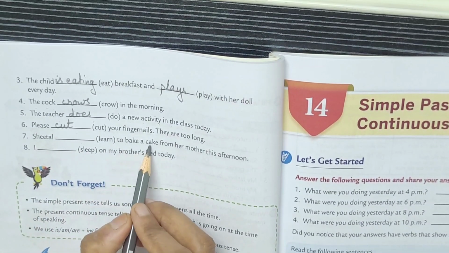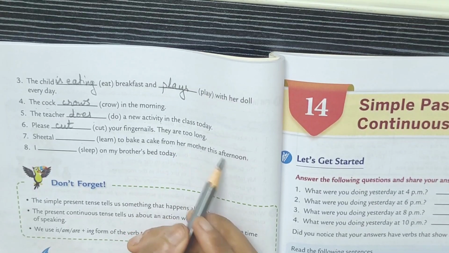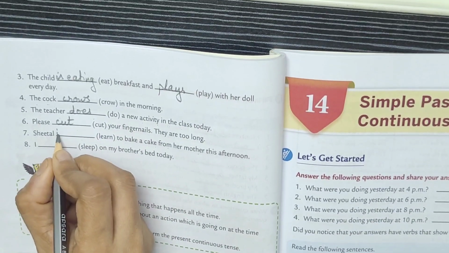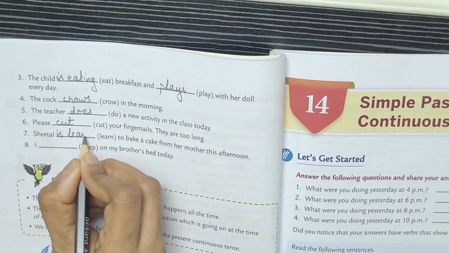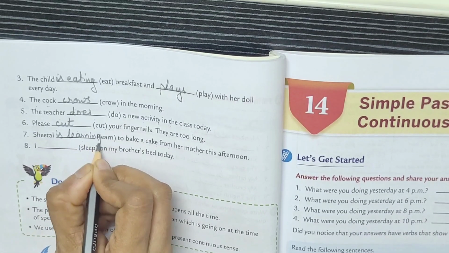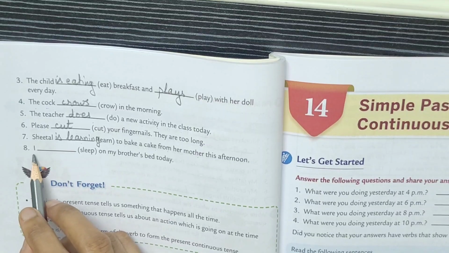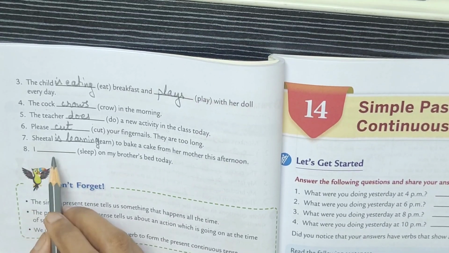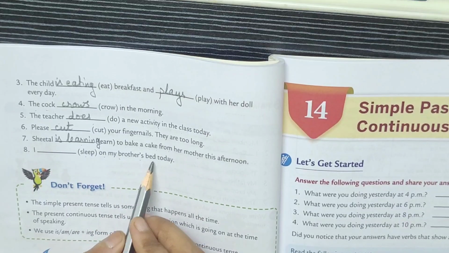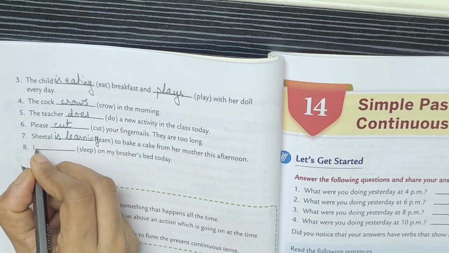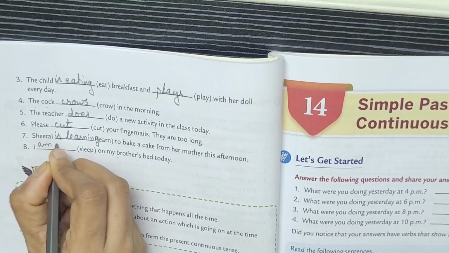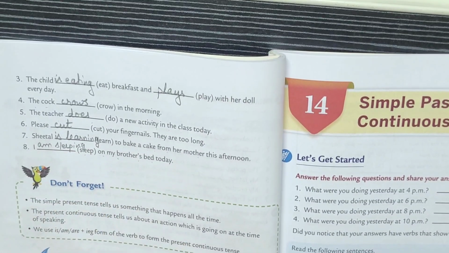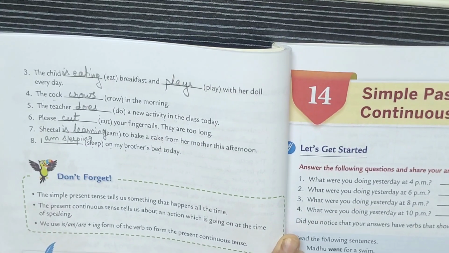Sheetal dash to bake a cake from her mother this afternoon. Sheetal is learning. I dash sleep on my brother's bed today. I am sleeping. Understood?